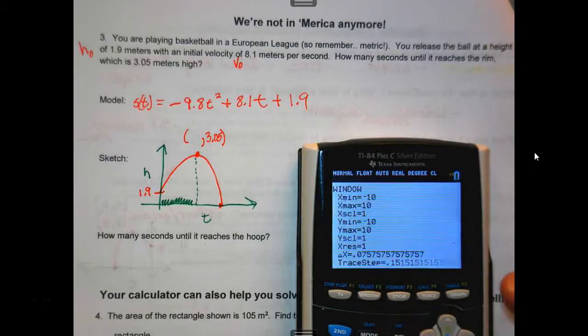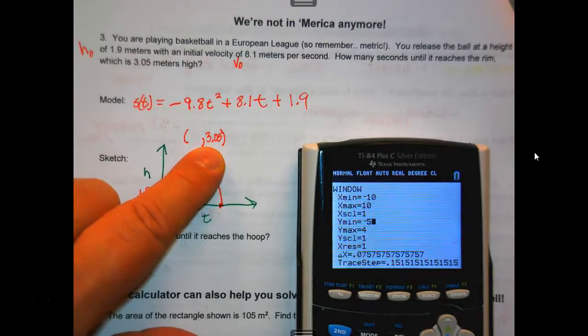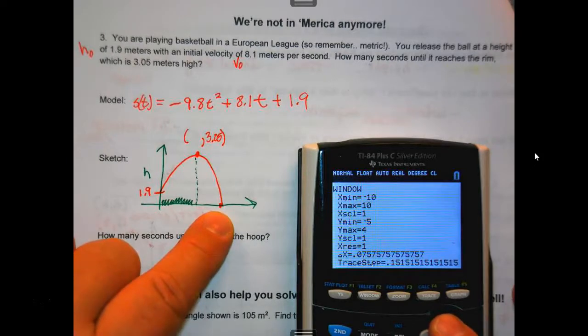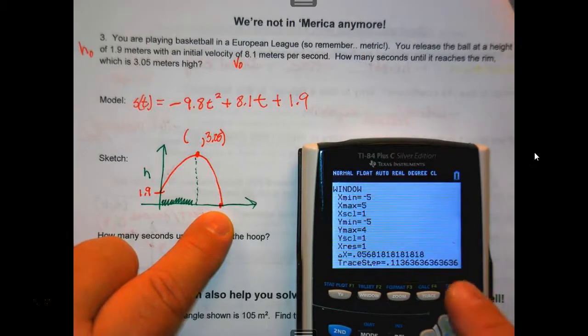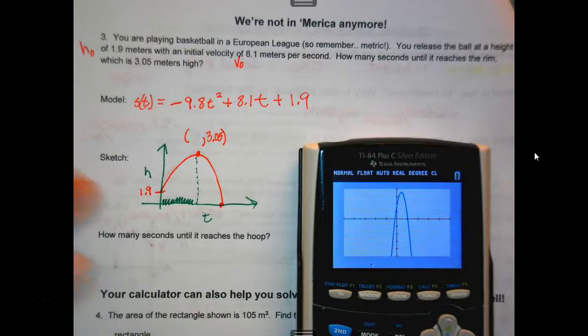I'm going to change my window though. I'm going to change my Y max. Let's see, we're at 3.05, so I'm going to change that to 4. Maybe this I'll put at -5. X max. I don't think it's going to take a whole lot of time, so I'm going to put in 5 seconds. And again, -5 for my X min. Graph it, see what happens. Oh, that's a good one. So you're just going to have to play with the windows until you can work with it.